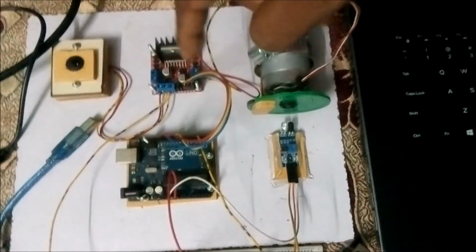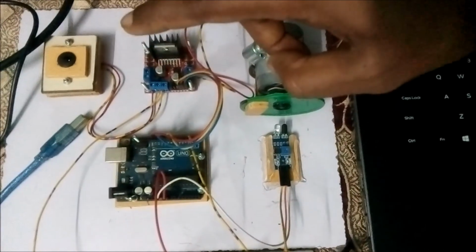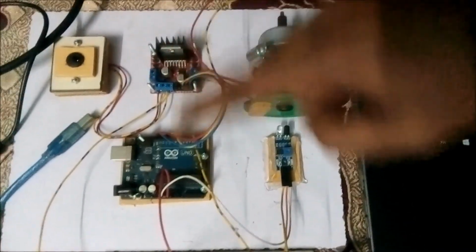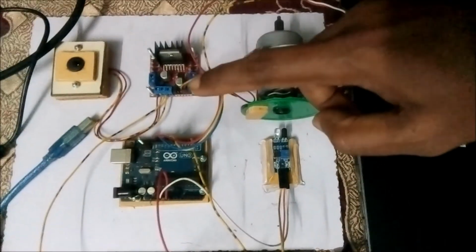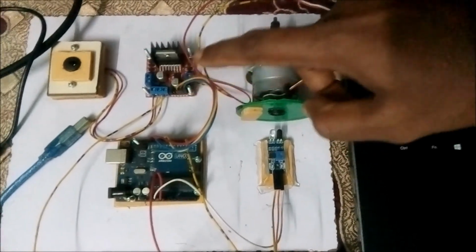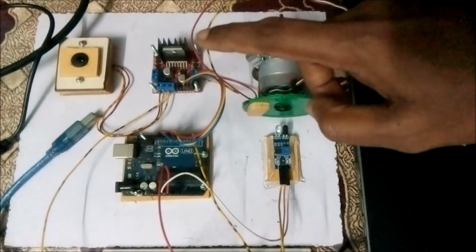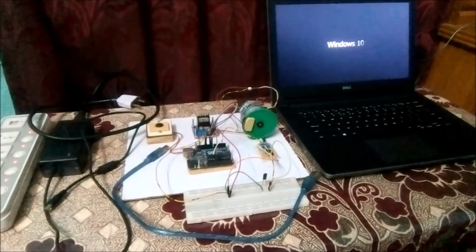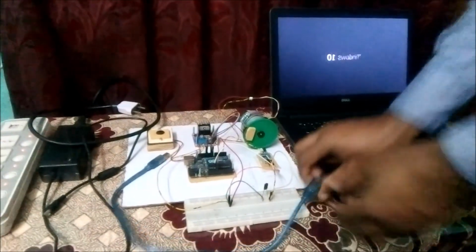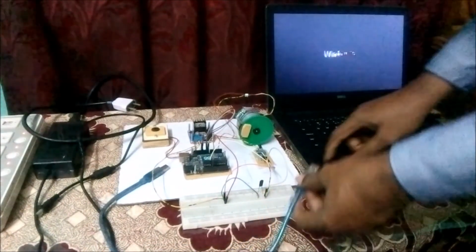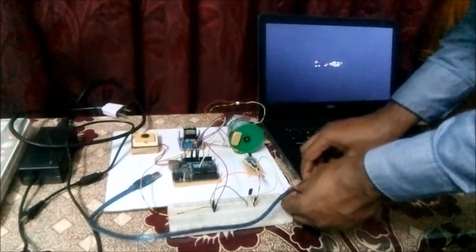All these components are connected according to the circuit diagram described earlier in this video. For details about the connection of these components, please follow the circuit diagram in this video. Now I will connect the Arduino UNO board with the PC.